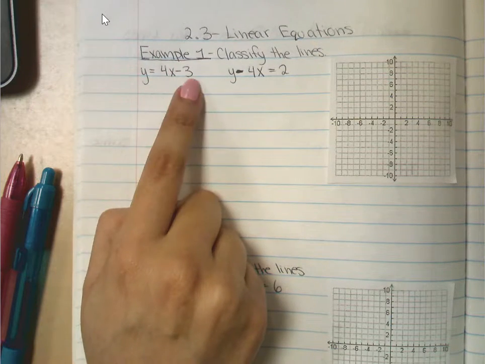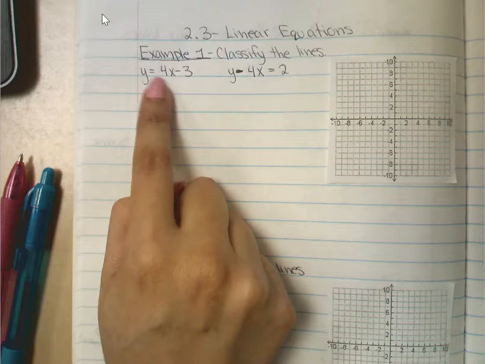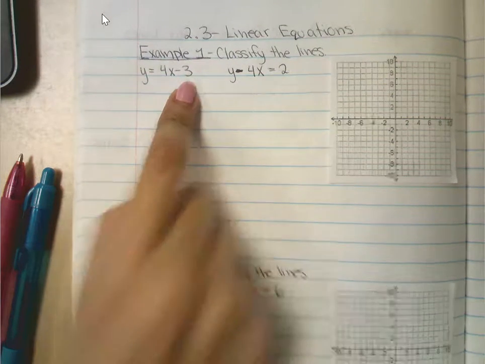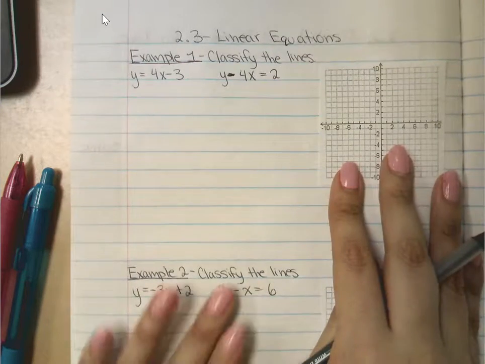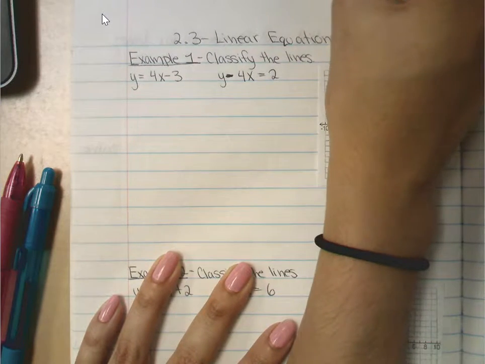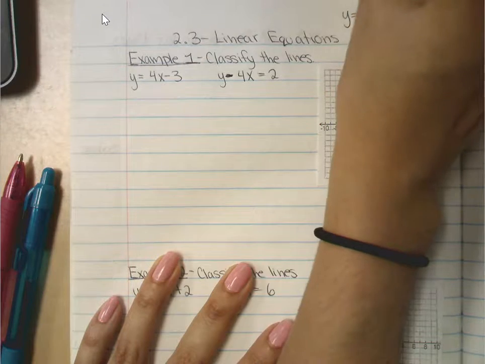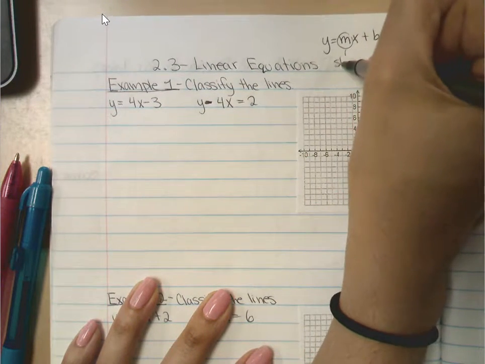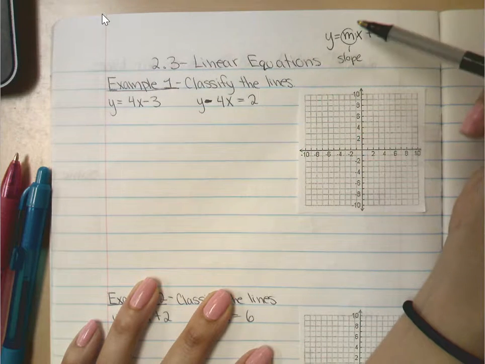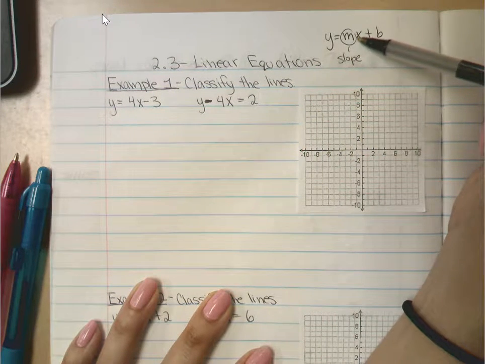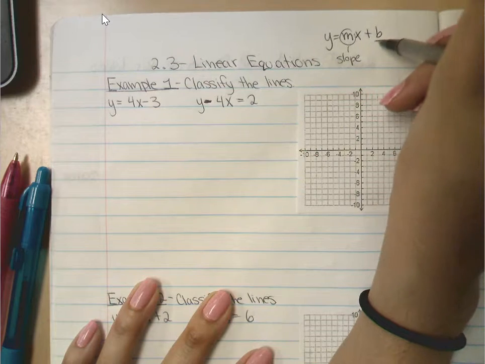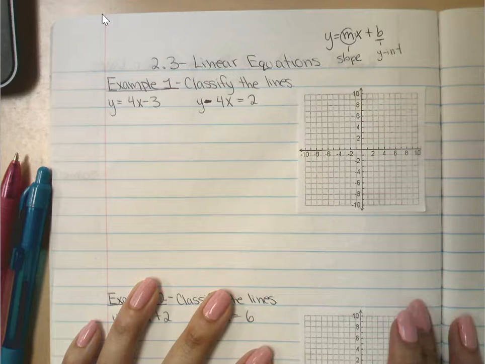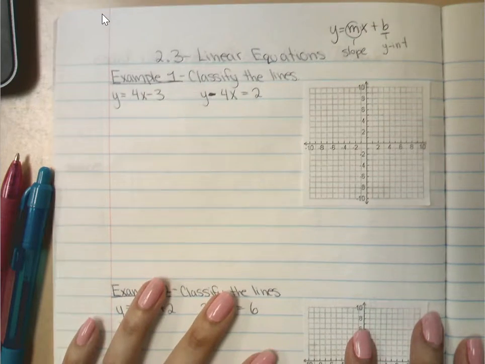And so to be able to graph them, I have to determine the slope, which is the 4, and the y-intercept, which is -3. So from Algebra 1, you should remember your slope-intercept form, where m is always the slope. It's always going to be the number next to the x, and b is the y-intercept, which is where the line crosses the y-axis.